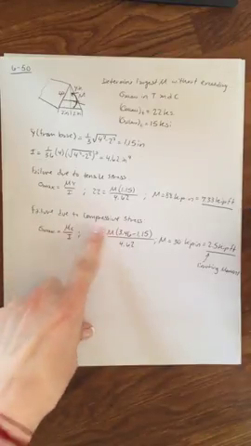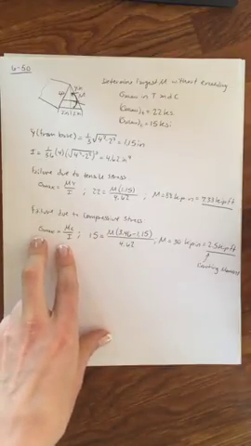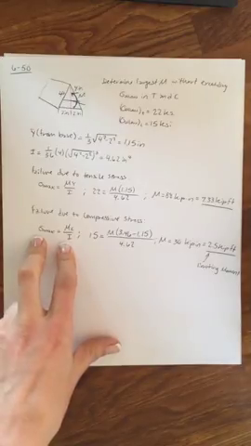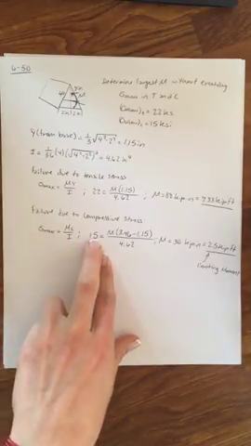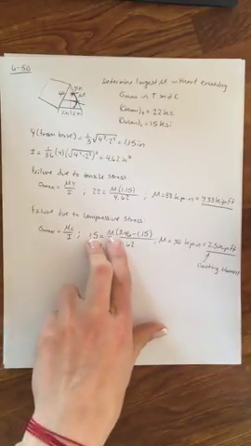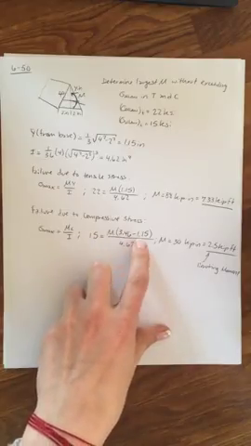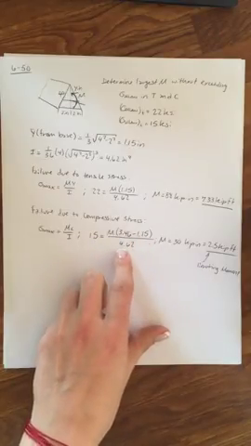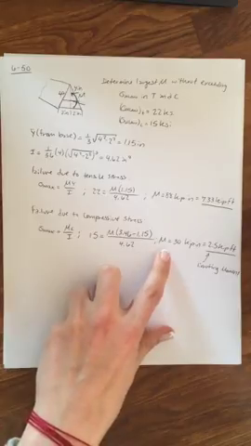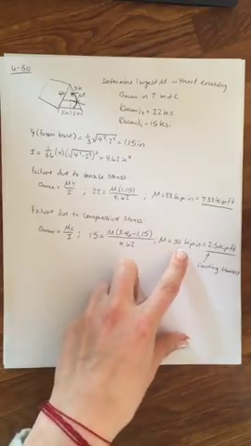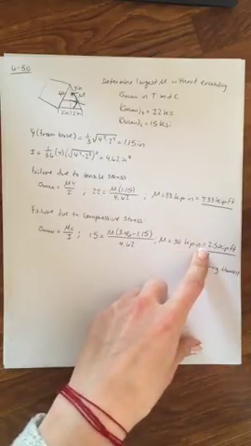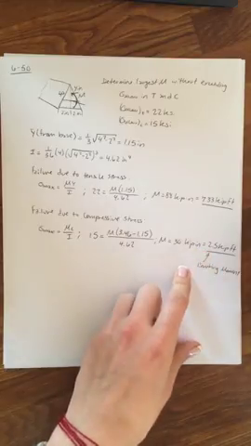Now failure due to compressive stress, we use the other formula we found, and we say 15 is equal to this moment times this distance c over the polar moment of inertia, which we already found. And we get that the moment here is 2.5 kip feet.